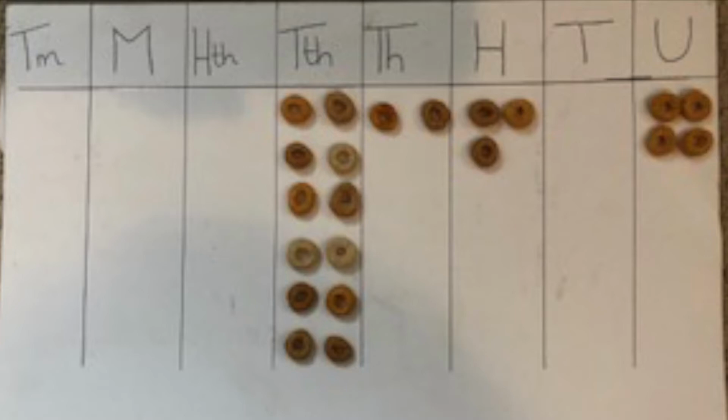Hopefully you spotted that there are 12 10,000s. Now we know that we can't fit 12 in one column, so you need to do some exchanging. We can swap or exchange 10 10,000s for 100,000s. So I'm hoping that you've grouped 10 together and swapped them and put 1 in your 100,000s column. It should look something like this.